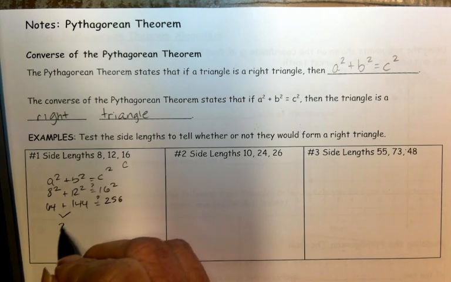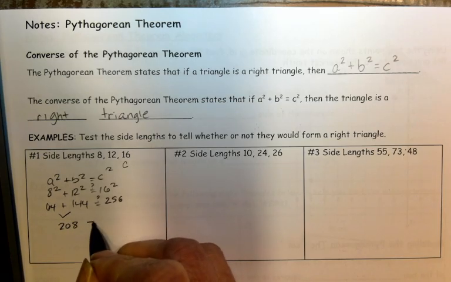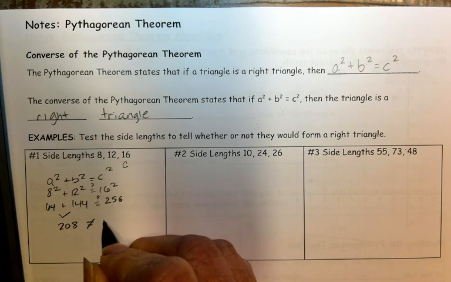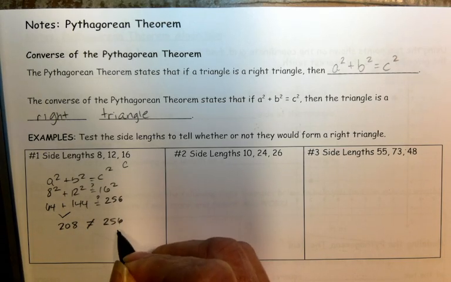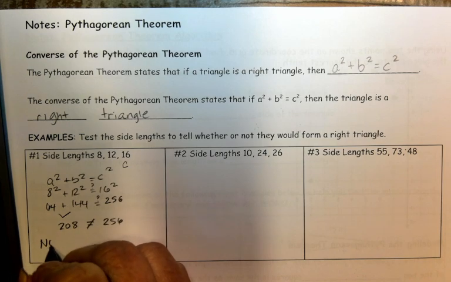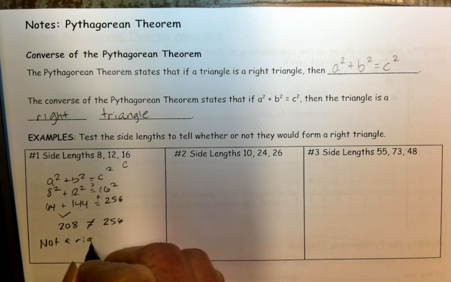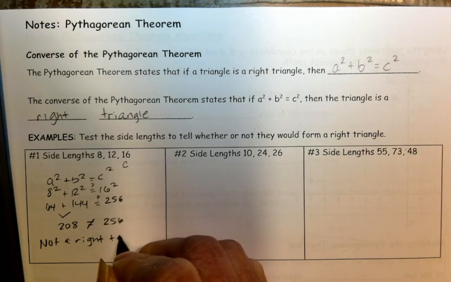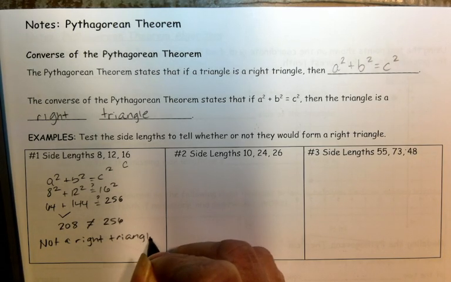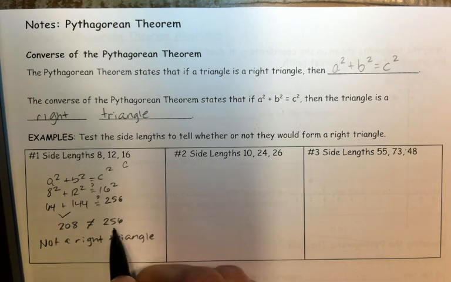So we add those up and we get 208. Well, clearly 208 is not equal to 256. We just proved this is not a right triangle because the sum of the areas of the legs doesn't equal the area of the hypotenuse.